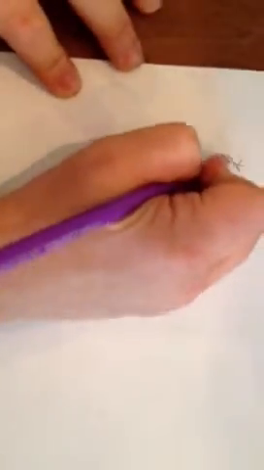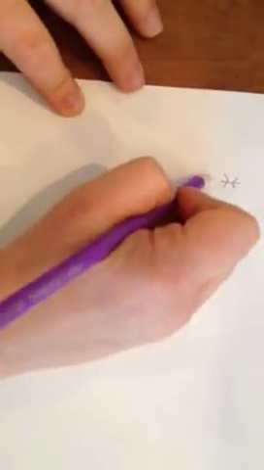Andy and Goosey catch 17 crickets in all. Andy catches 9 crickets. So how many crickets does Goosey catch? So I'm going to draw my picture, and the information that I know is that there are 17 crickets in all. So let me draw my 17 crickets.